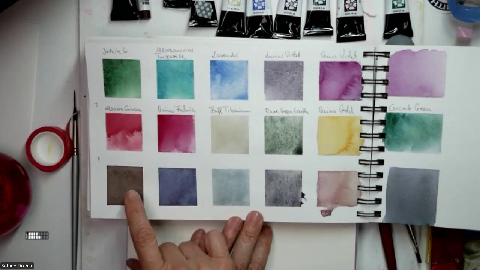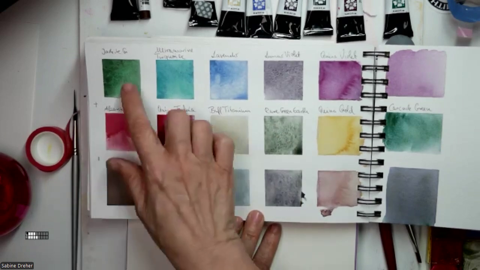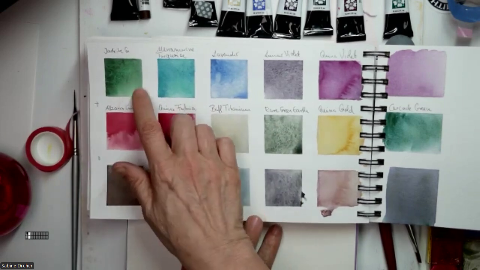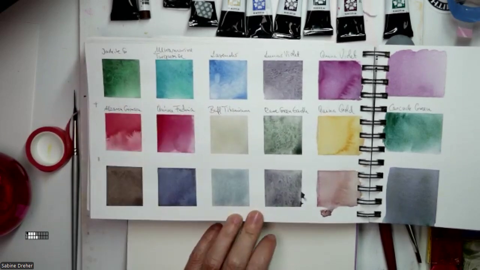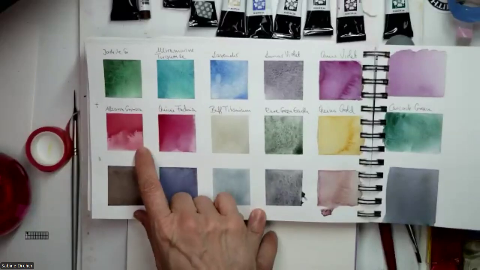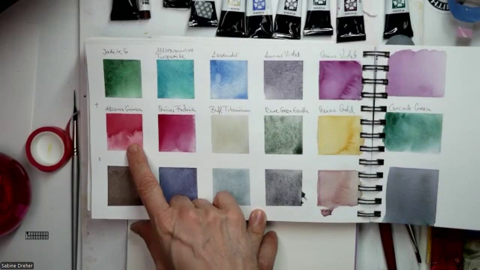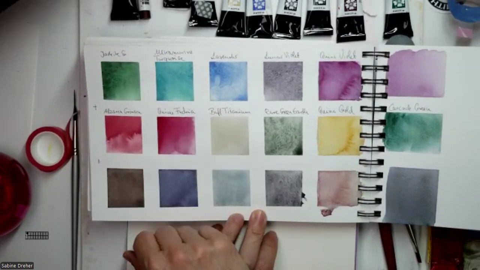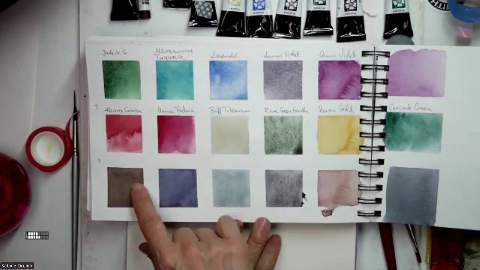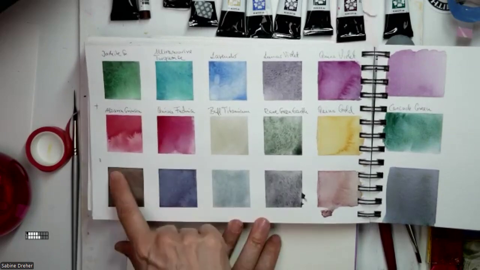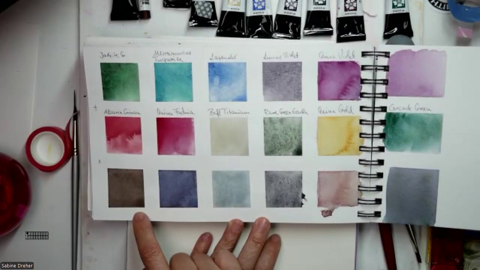Okay. So I look at jadeite. It's a color I love very much. And I look for alizarin crimson. I think they are both very nice together. And the mix of both is a brown and a touch of gray.